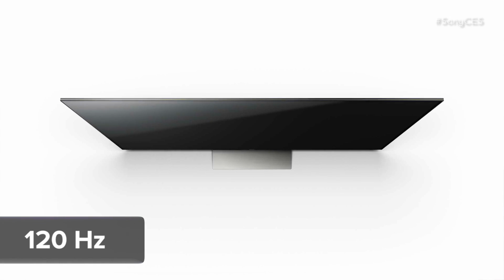And when it came to the new models, we saw a lot of questions on input lag and refresh rate. So the native refresh rate is 120 Hz, which is the maximum refresh rate for a 4K TV. Sony's Motion Flow XR technology can give you the visual effect of up to 1440 Hz.